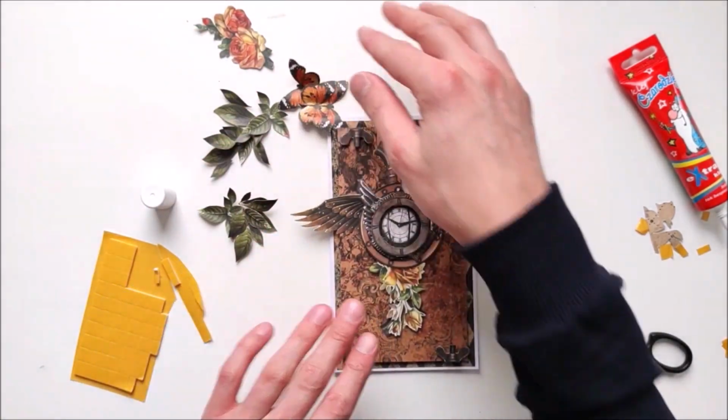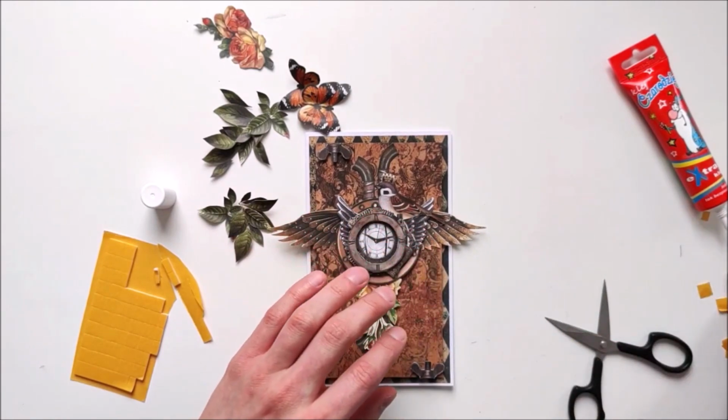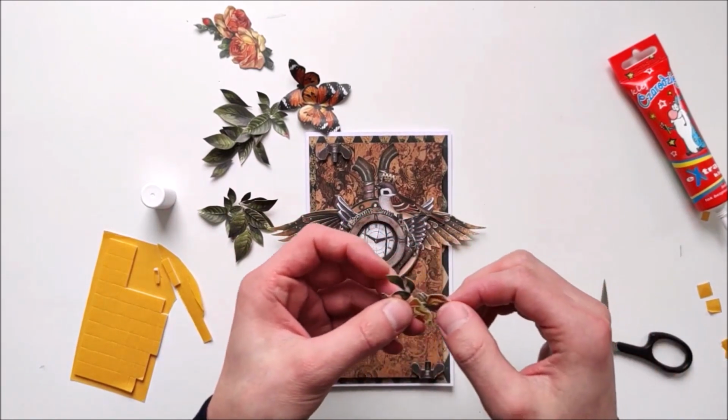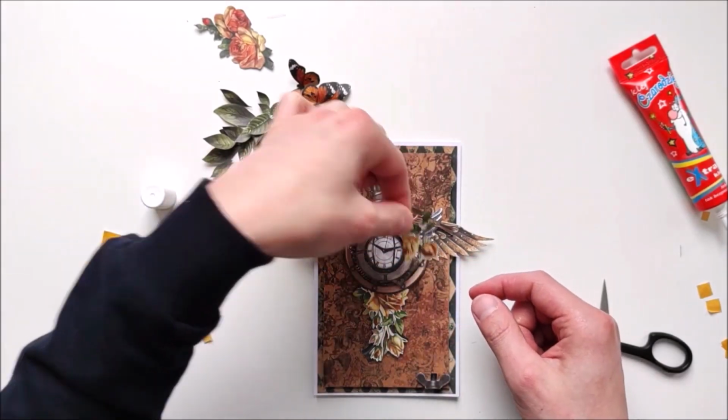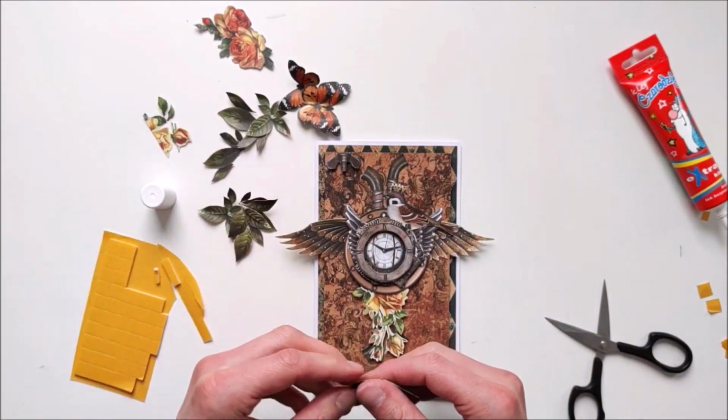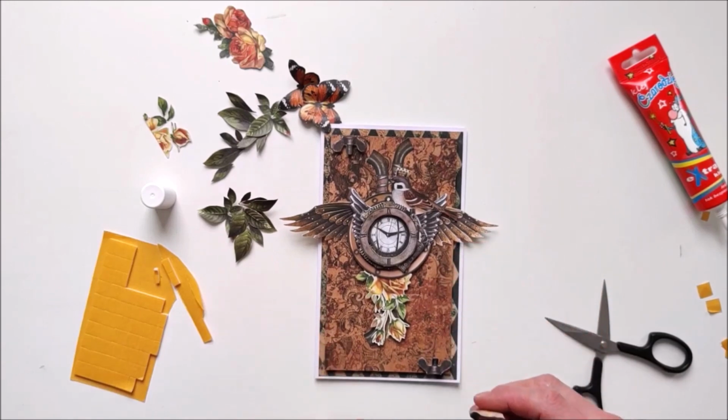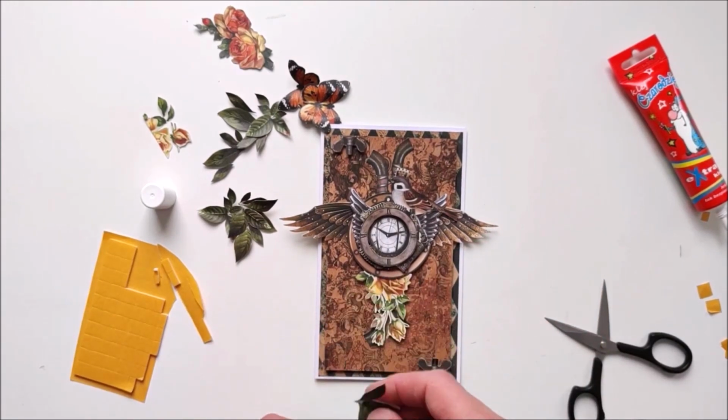Yes, so after we fold all the green leaves and the wings of the butterflies, we can start creating this flower. You can keep it, maybe we will need it somewhere. So now we can start adding the green leaves around the composition.